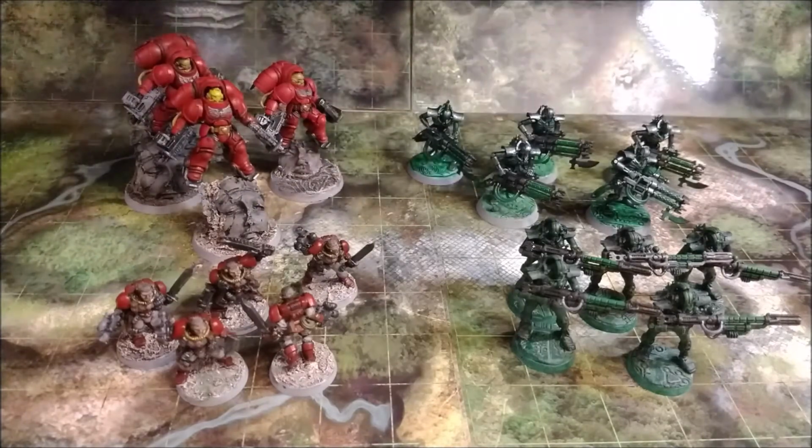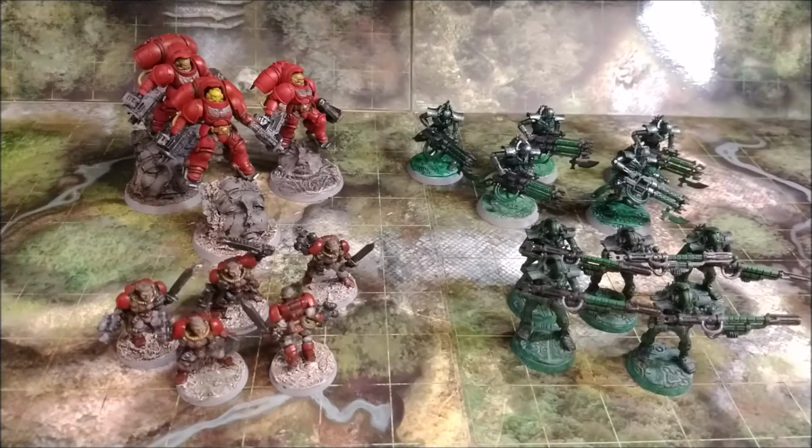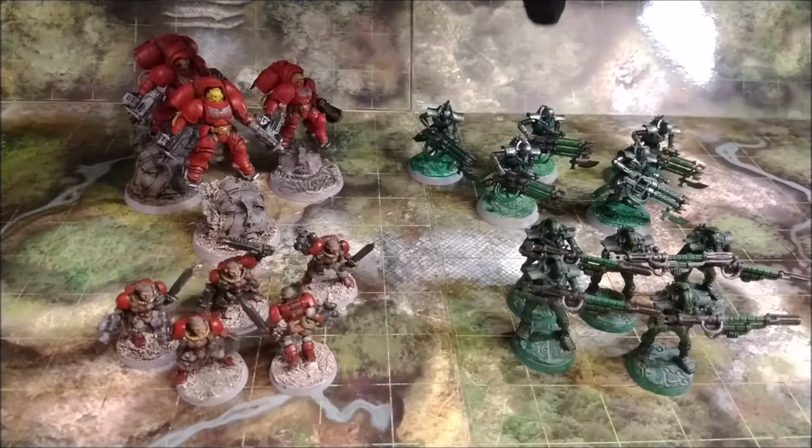The next one is rapid fire. In this case, the model doubles the number of hits with the profile. So for example, if this has rapid fire 1 and they are within half the range of the weapon profile, in that case they double the amount.